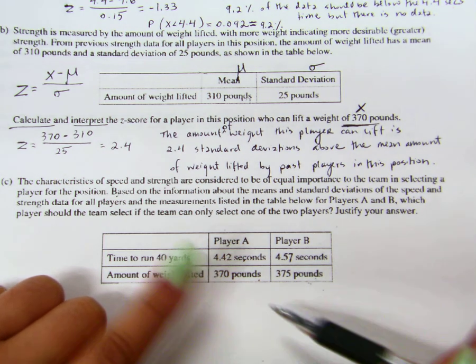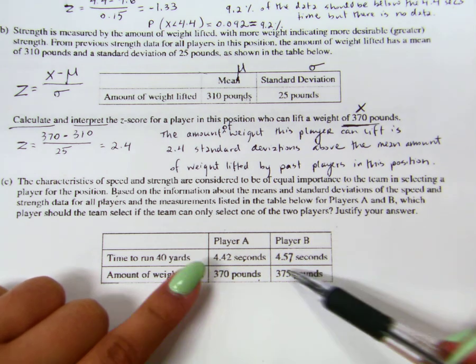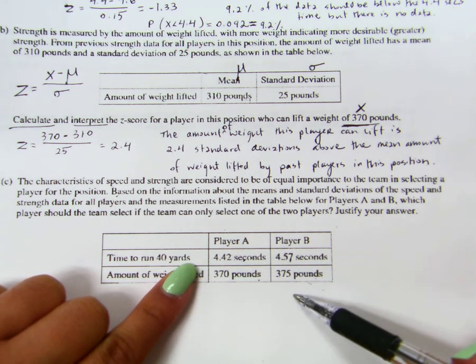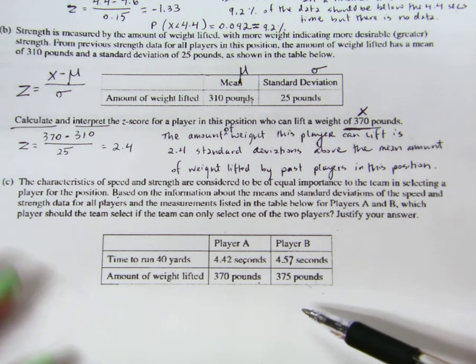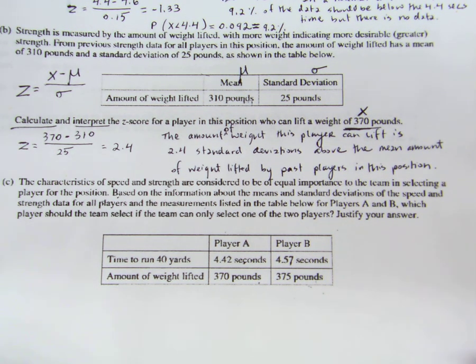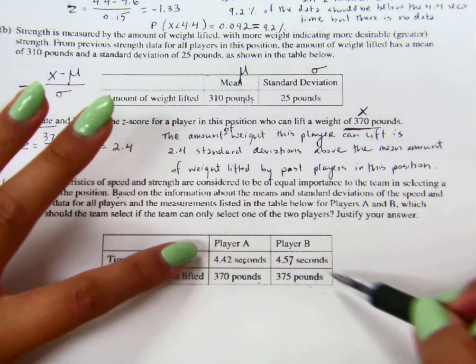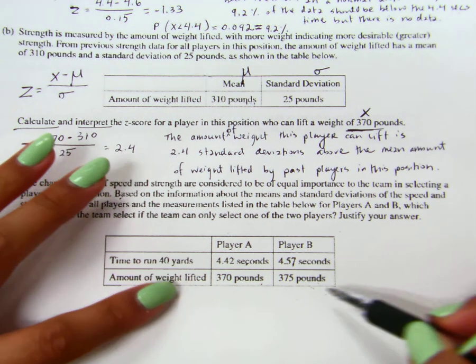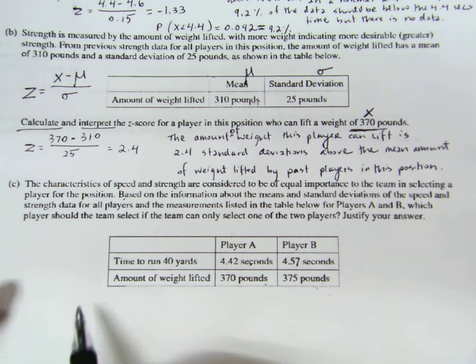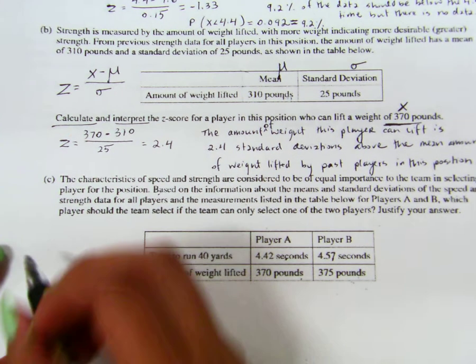So we have to figure out a way to compare this, so that we can consider the mean of this and then the mean of that. And the best way to do that is actually by calculating the z-score, so that we have a better idea on where their time is relative to the mean and where their weight lifted is relative to the mean. And so I'm going to go ahead and calculate those z-scores.